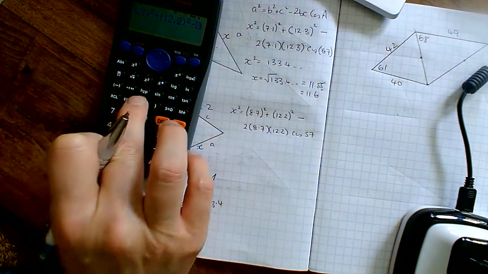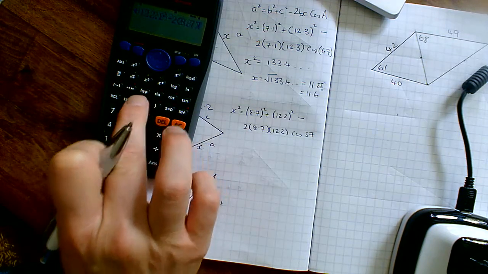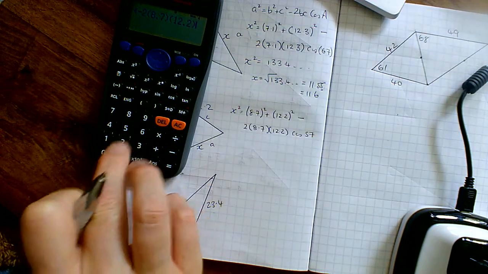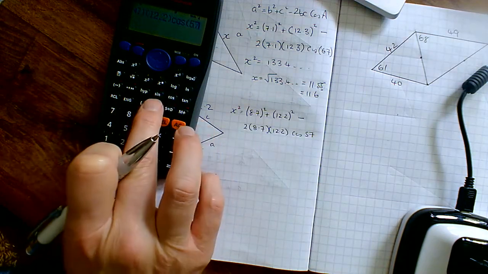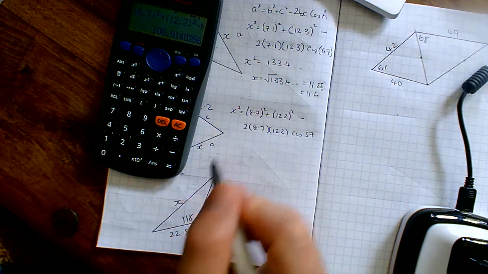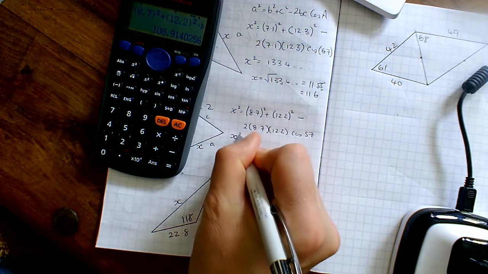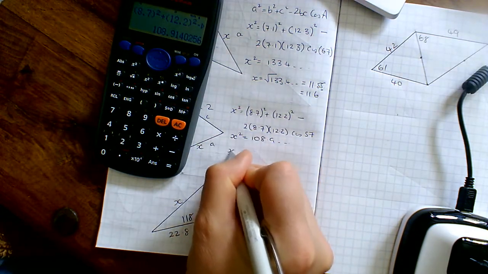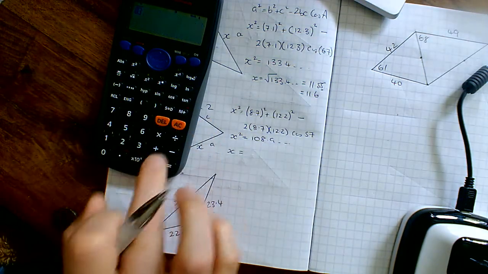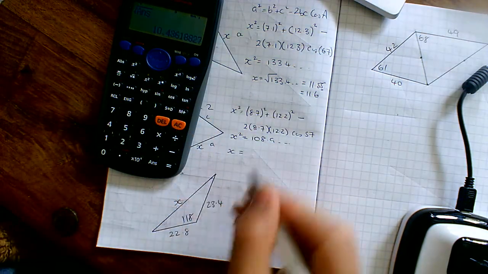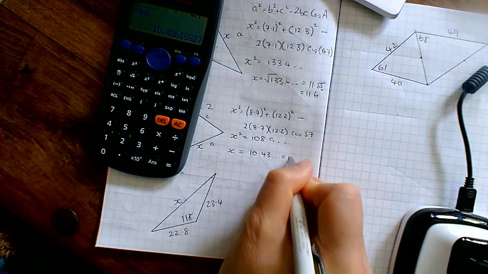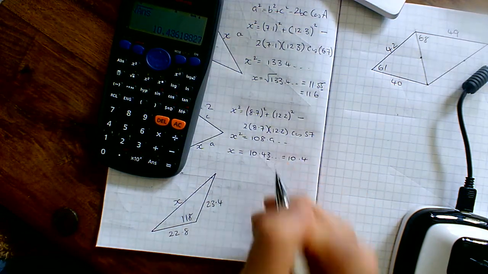Take away 2, 8.7, 12.2, cos 57. Press equals. So now I know x squared equals 108.9 something. x is going to be equal to the square root of that one, so square root of the answer is 10.43, which is 10.4 because the 3 rounds down.